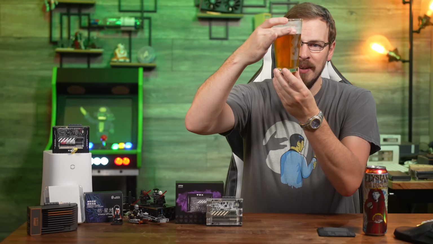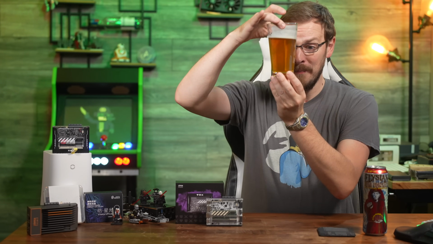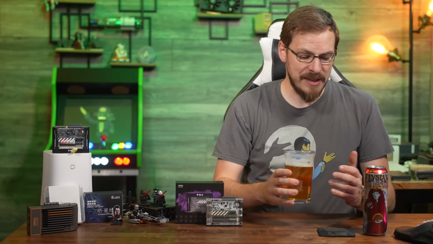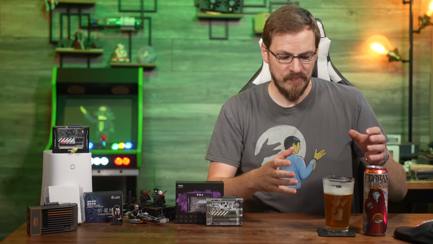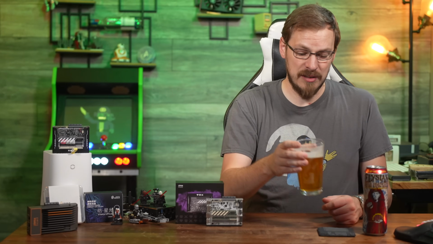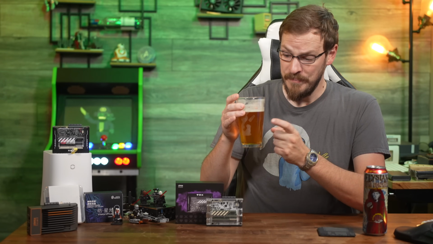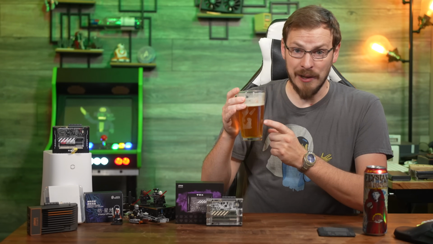I gotta say, this is one of the least hazy IPAs I've ever had. But that said, hazy has evolved more from a stylistic choice as far as aesthetics goes, and developed into a full flavor profile. And as far as the flavor, Elysian absolutely nailed this one.